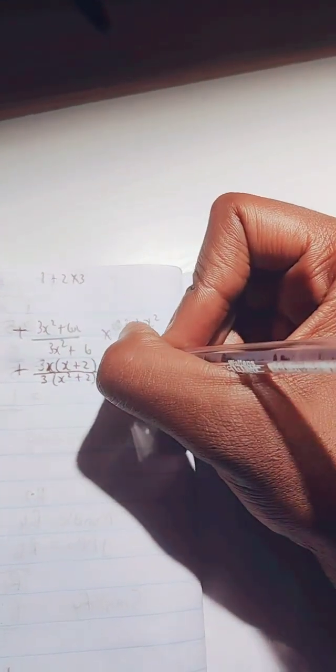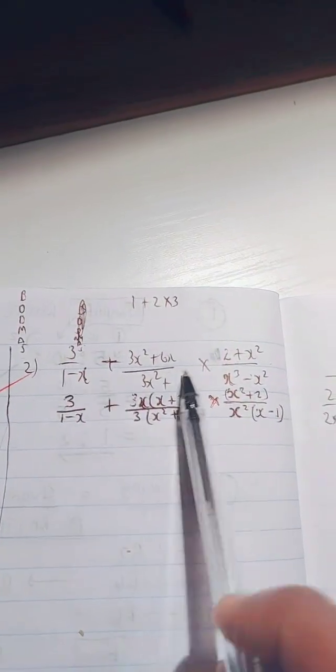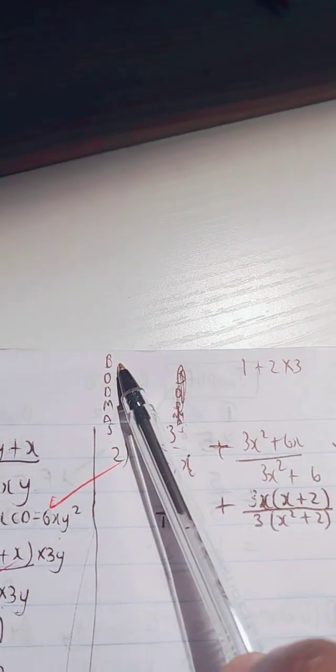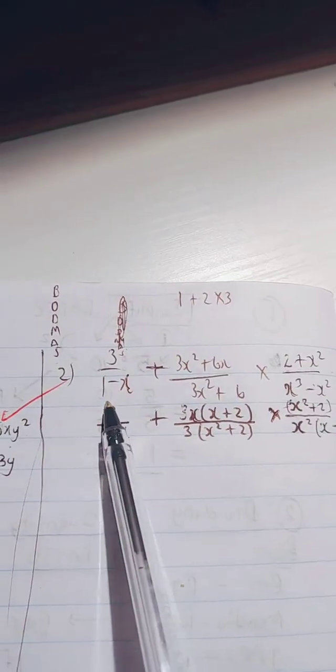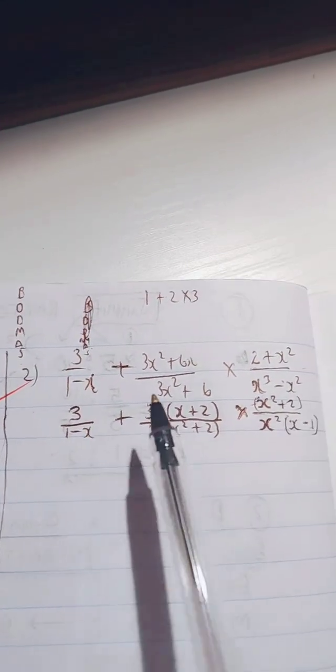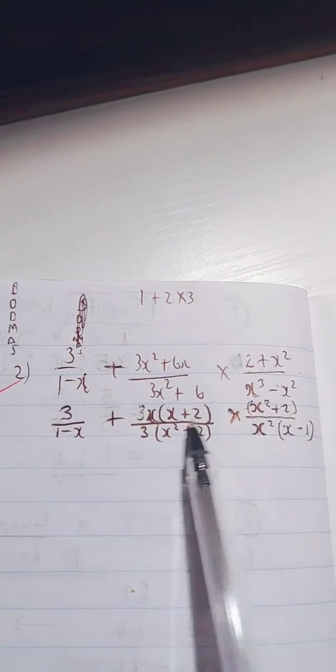Close the bracket. So as I said, guys, what we are looking at here is the addition and multiplication of fractions. Because we have addition and multiplication, we first focus our attention on the last 2 fractions because they are being multiplied. Because according to BODMAS, we start with multiplication before we do addition and subtraction. So 3 over 1 minus x is going to just chill here for now, and let me take care of these last 2 fractions.